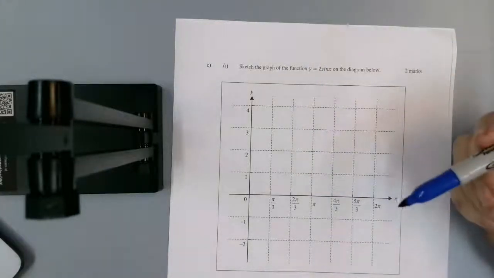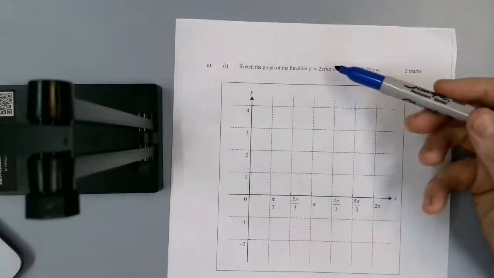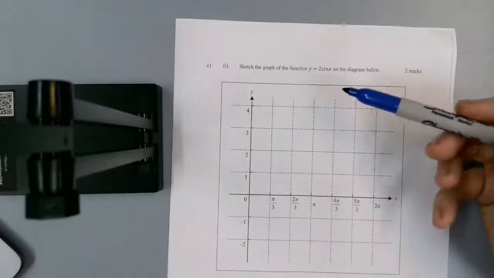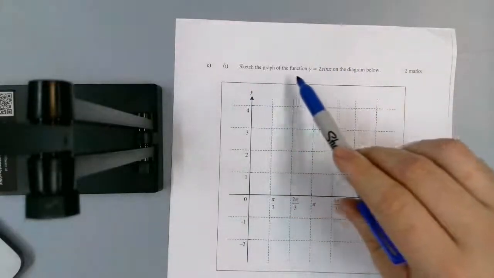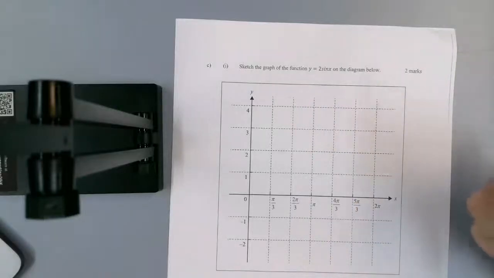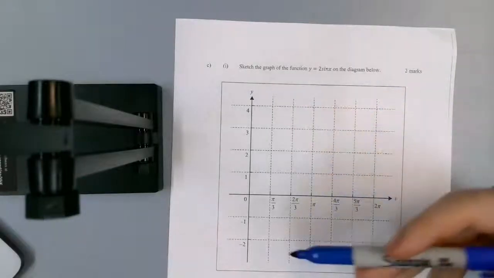But essentially the first section is going to be focused on actually drawing the trig function correctly, based off of a transformation. Okay, you can see this trig function here with sketching the graph of the function y equals 2 sine x on the diagram below. So firstly, we're going to have to draw that.